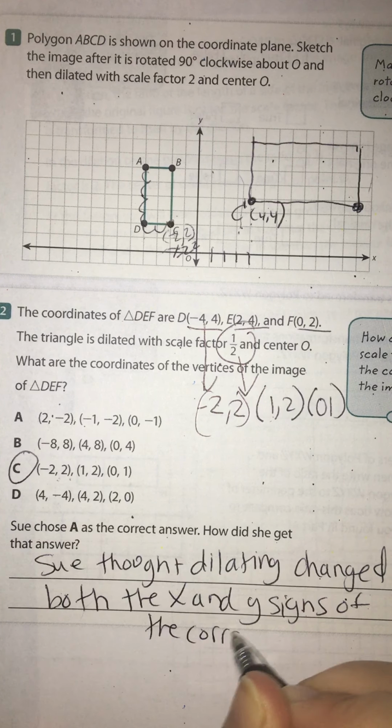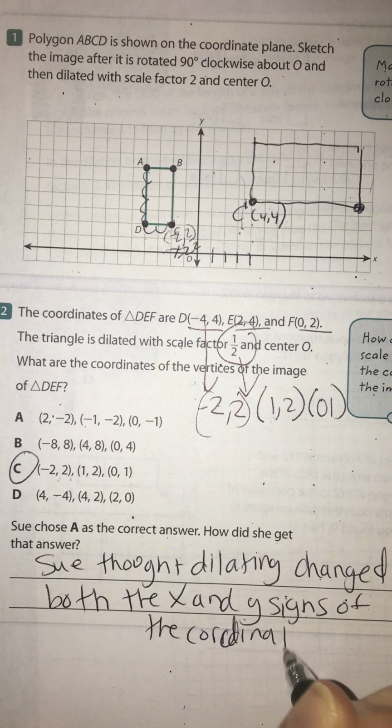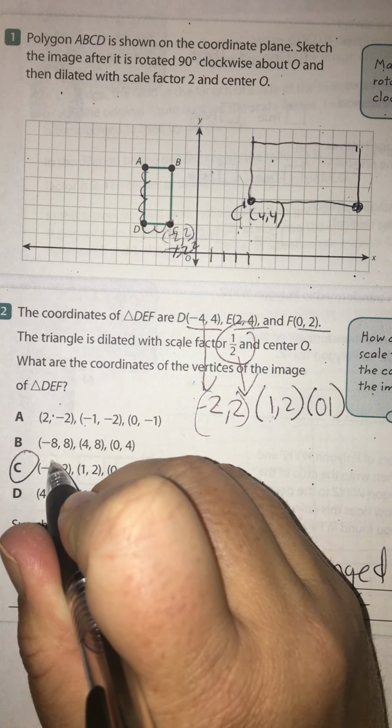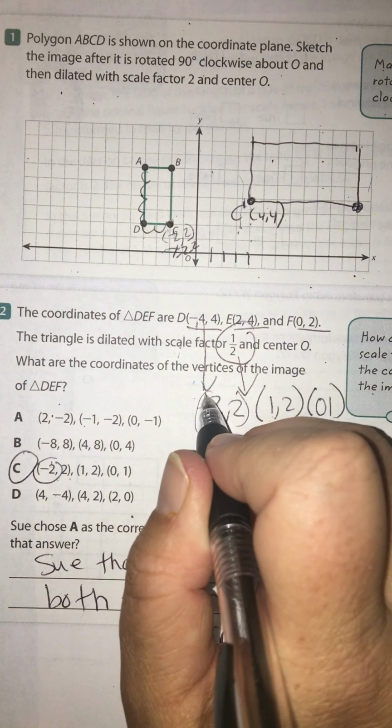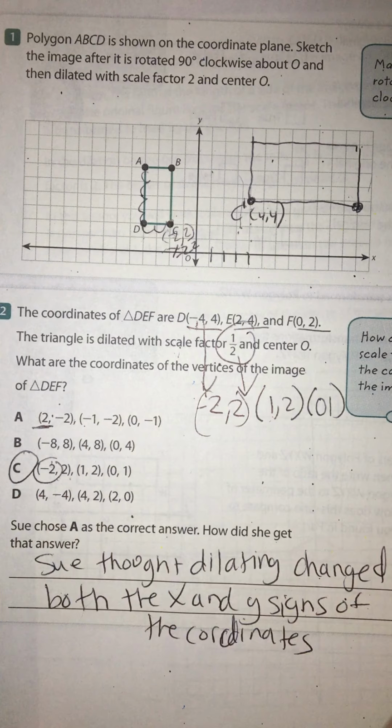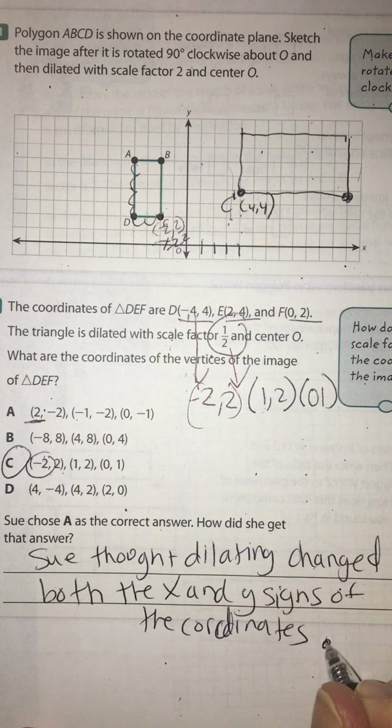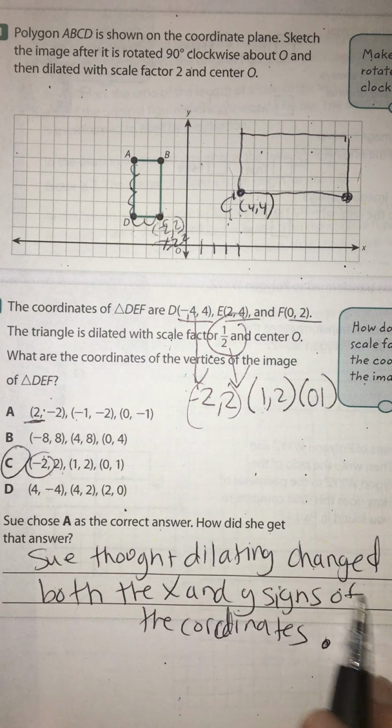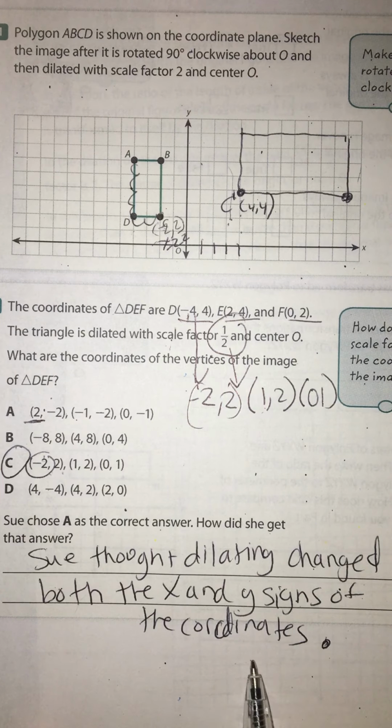Okay, because it changes the coordinates, but it doesn't change their sign. What I mean is that this is -2, right? We just divide it in half. It's not going to be a +2. So she thought dilating changed both the X and Y signs of the coordinates.